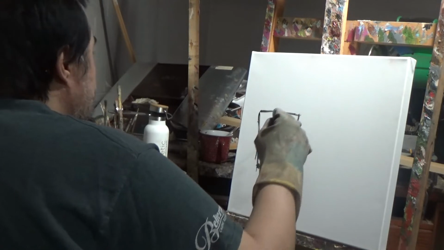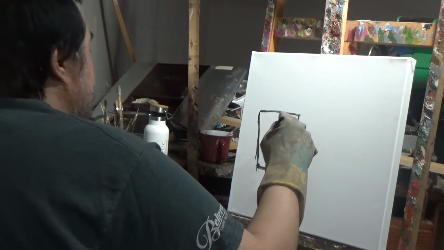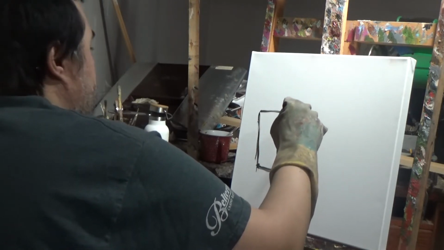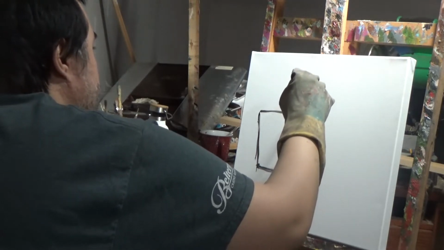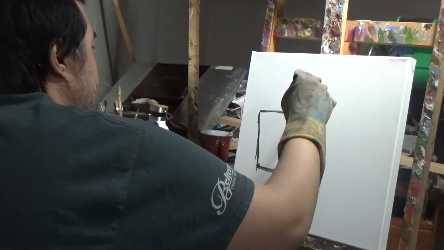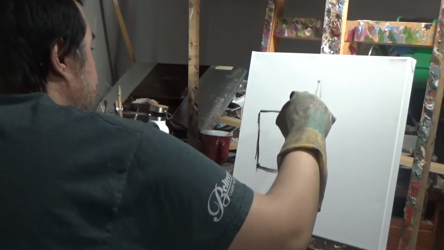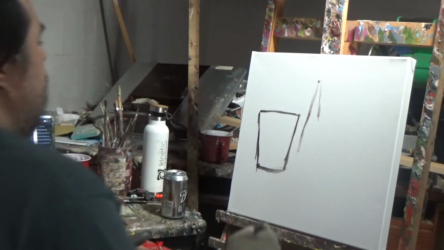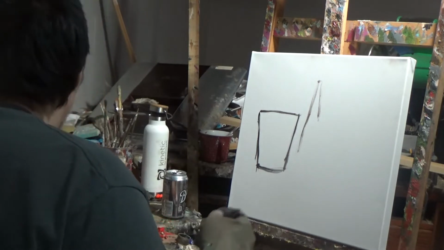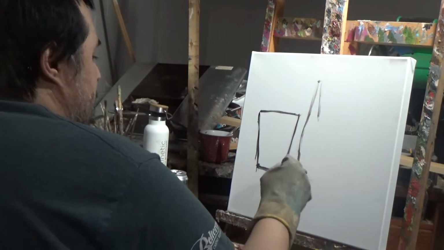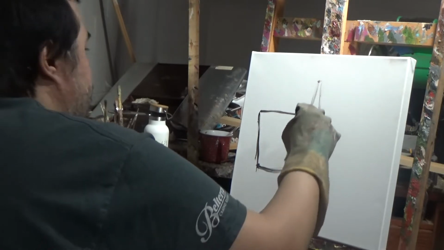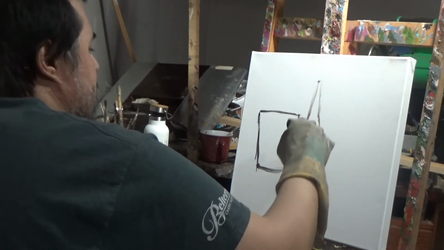So that's called fat over lean. It's basically a principle for oil painting where the earlier layers have leaner amounts of oil and the successive layers get fatter. So good. Okay, so what I'm doing right now is I'm just blocking this in. The paint texture is really weird, so I'm just looking for judgments of what the shapes look like, and I'm just trying to block them in.